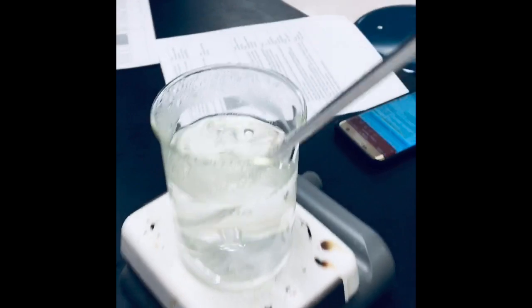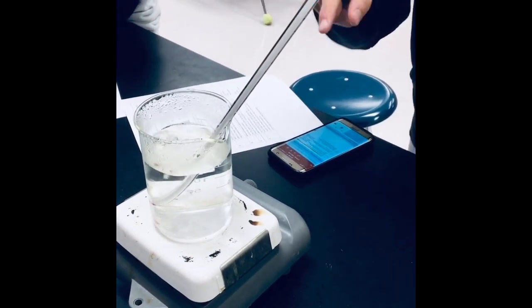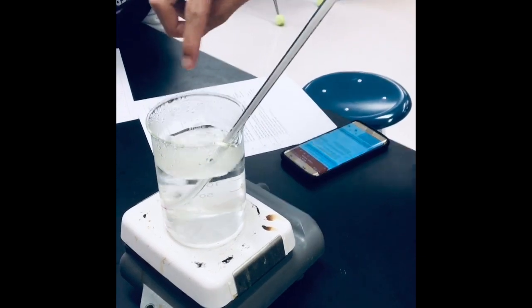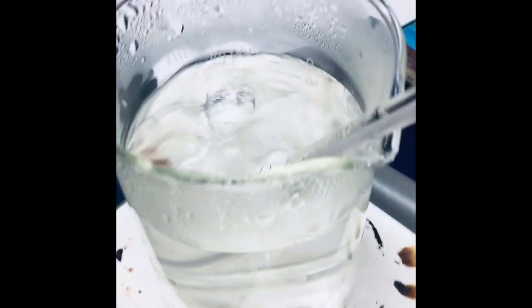Right here, water is polar. So when you heat up the water, you can see that it's bubbling, and you can see the condensation happening at the top of the glass. That means the water is boiling and it's exceeding its heat capacity.